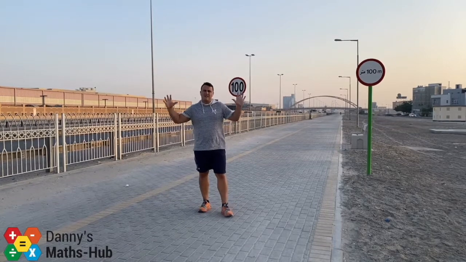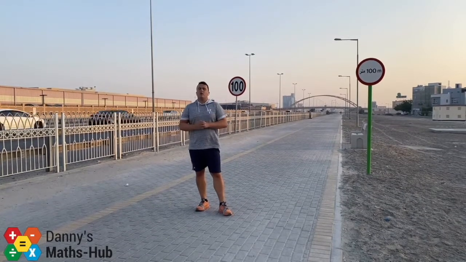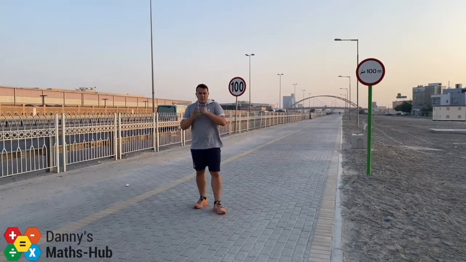Well, distance is a one-dimensional quantity, and it measures the space, it measures the distance between two points. Now, there's lots of words we can use for distance: height, depth, width, length. There's lots of different words, and they all mean the same thing. They all measure the distance between one point and the other.